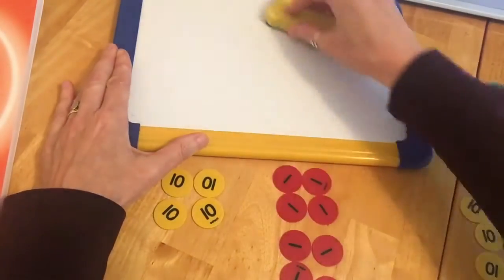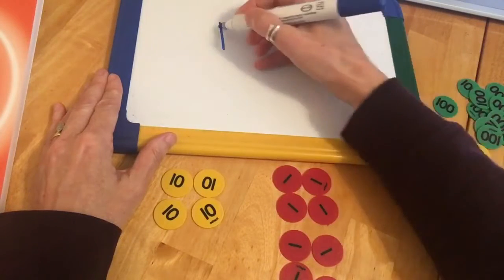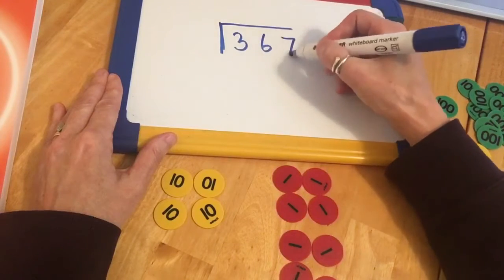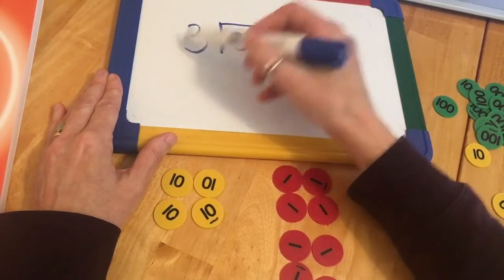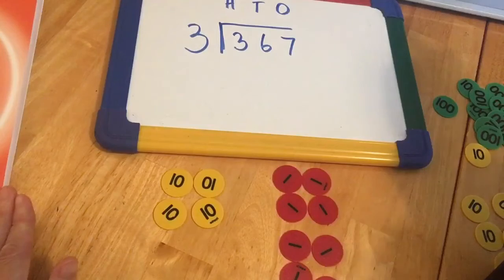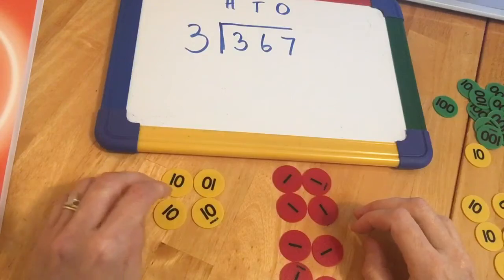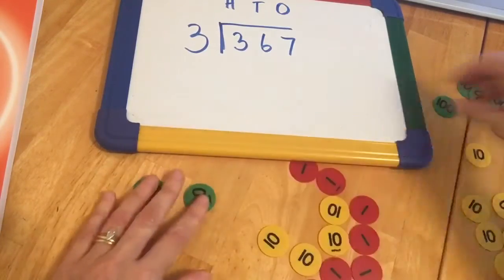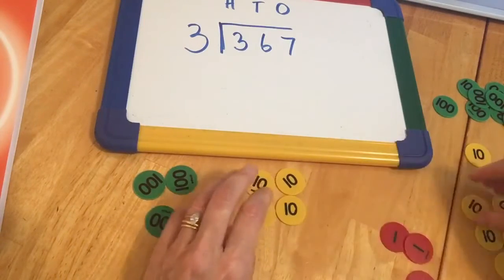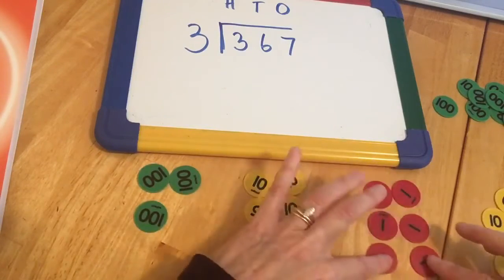And then the next step would be to introduce the written method. So you'd use this bracket, and you might have a number like 367 divided by 3. And I would always be putting place value headings like that so that the children are clear. Let's make that number. So I've got 300s. I've got 6 tens. I tend to like to put my numbers in Numicon arrays. And I've got 7 ones.